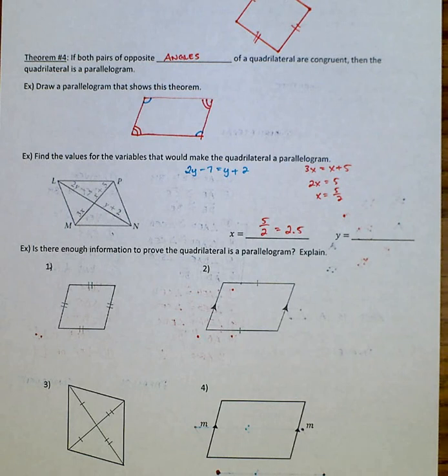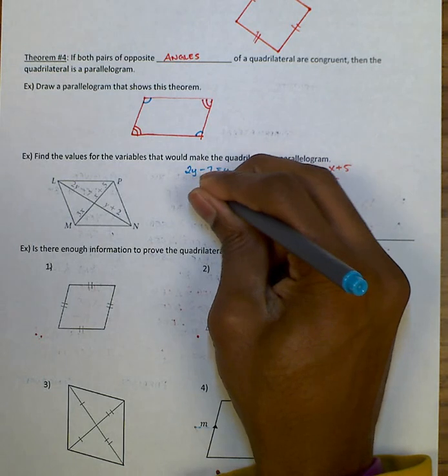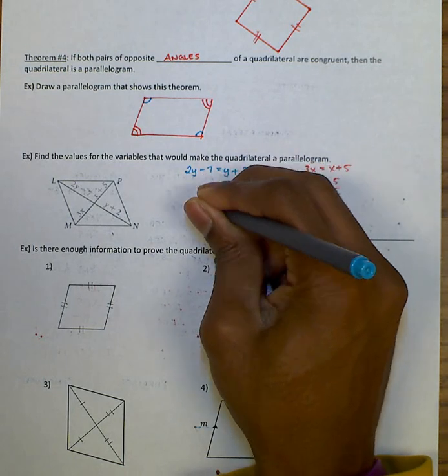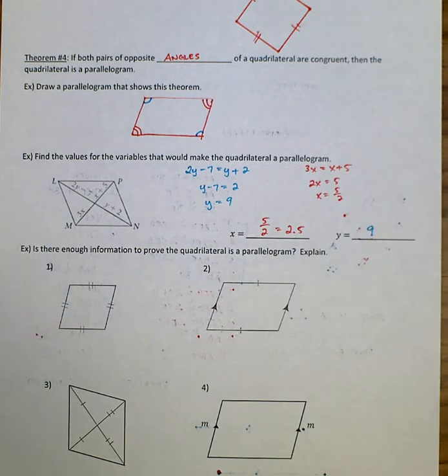Okay, same thing for the y's. Subtract y from both sides. Add 7 to both sides. y equals 9. And there's our solution. Okay, so if this were a parallelogram, y would have to equal 9, and x would equal 2.5.